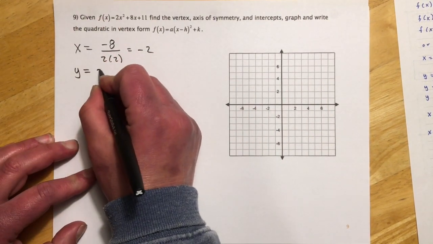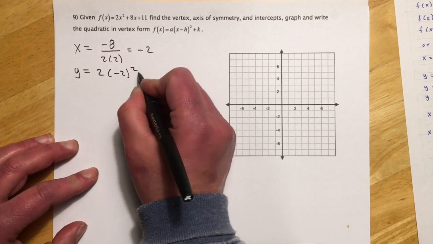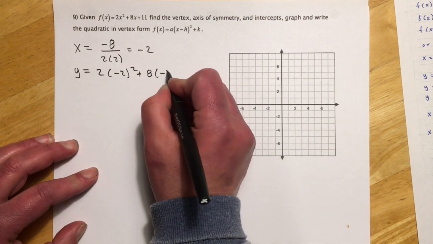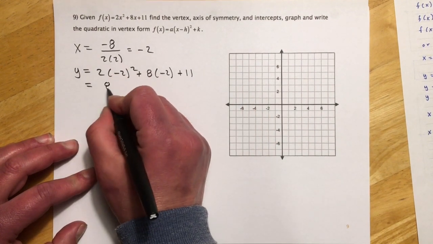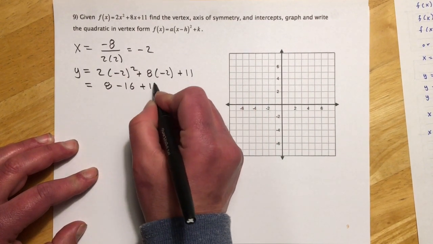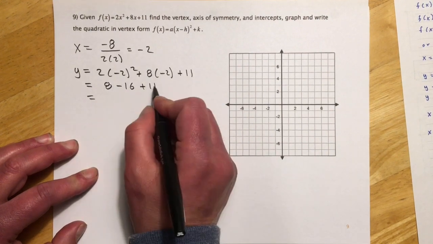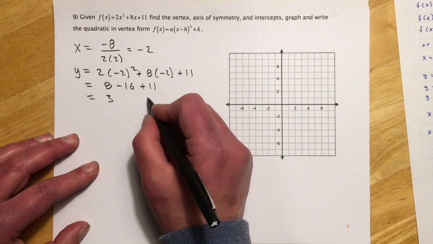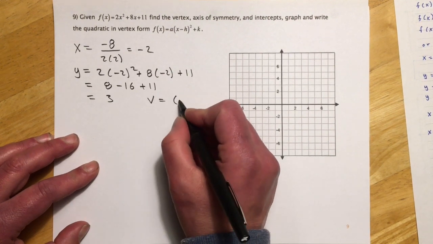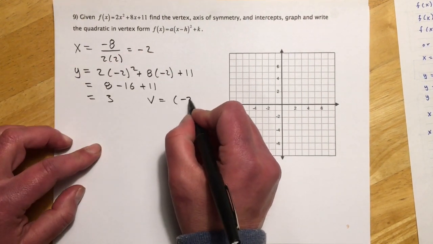So y equals 2 times -2 squared plus 8 times -2 plus 11. So that's going to be 8 minus 16 plus 11, or 19 minus 16, so that makes 3. So my vertex equals -2, 3.